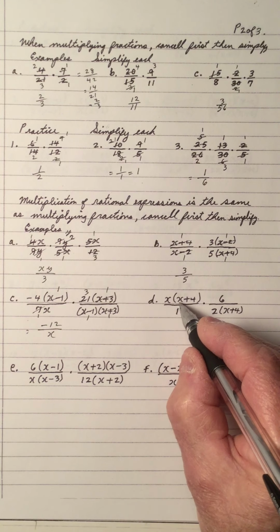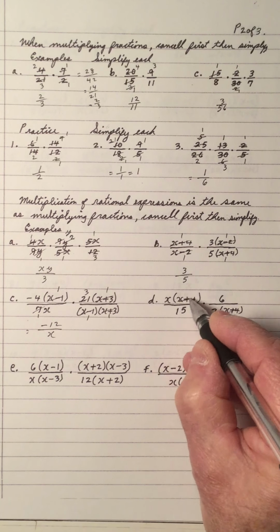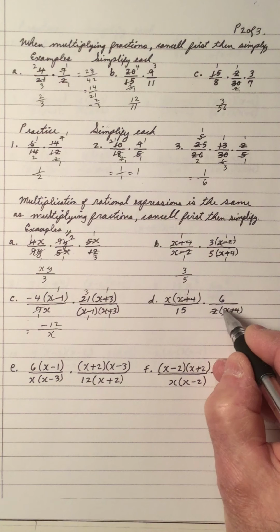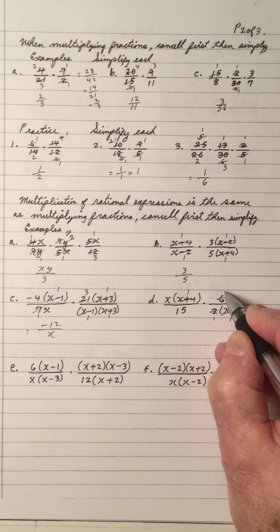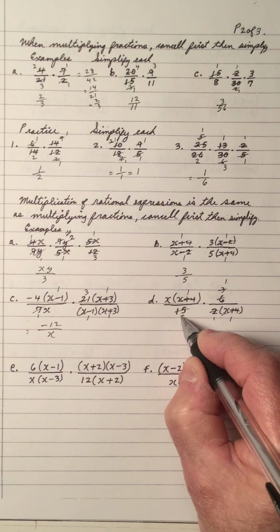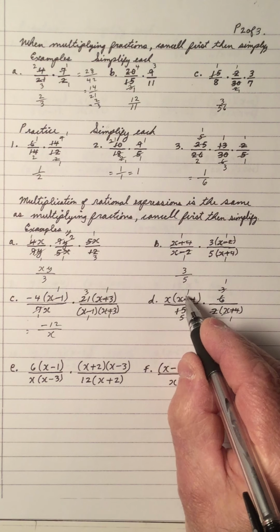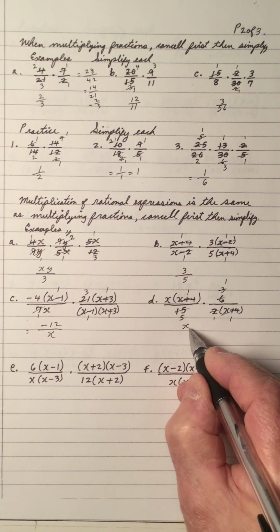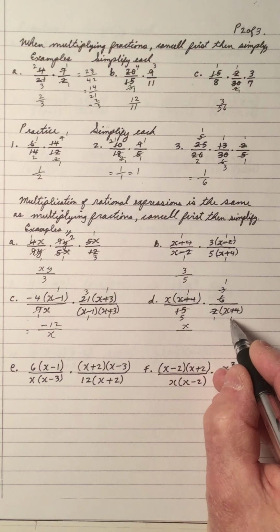D, we're multiplying, so we cancel. And I see an x plus 4 top and bottom, cancels. I see a 2 into 2 goes once, 2 into 6 goes 3. 3 into 3 goes once, 3 into 15 goes 5. So x times 1 is x, and 5 times 1 is 5.